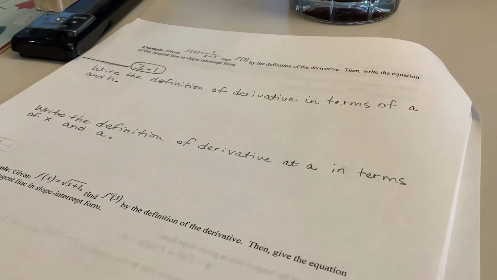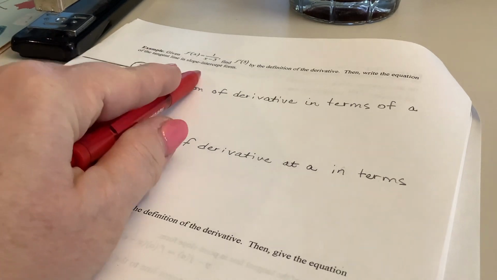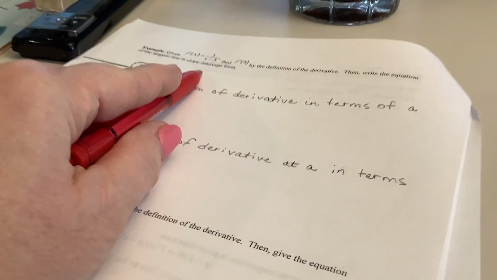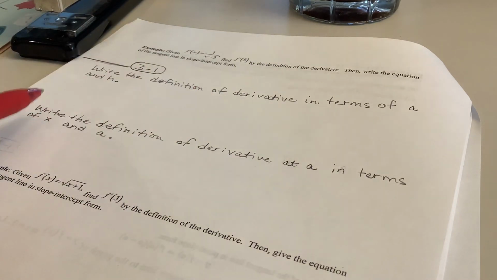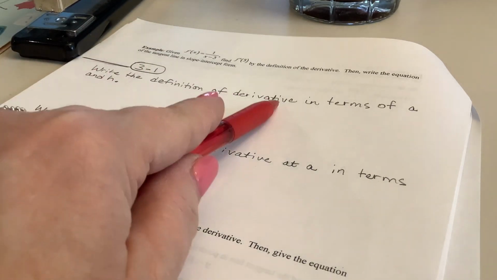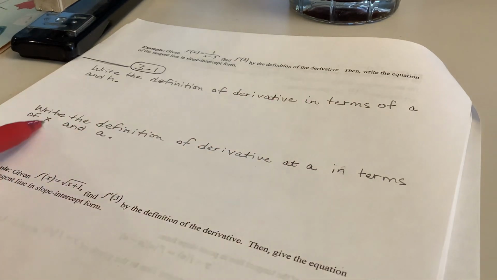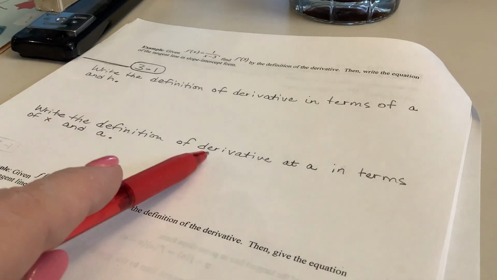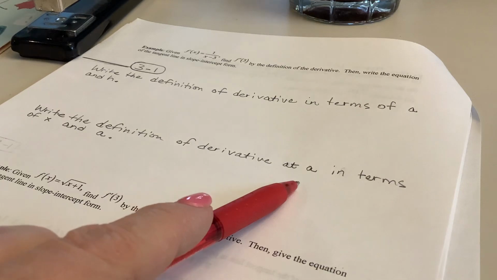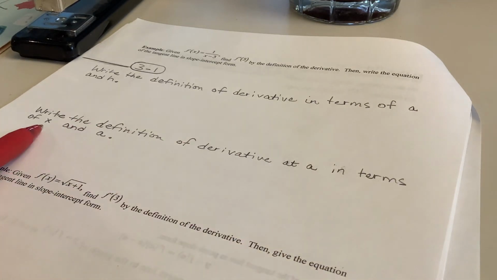Okay, we're going to do a real quick review of 3.1 in this video. If you're in my class, you have this handout and we actually did the problem at the top of the page. So what I'd like you to do to start is pause the video and see if you can write down the definition of the derivative in terms of a and h from memory. And then see if you can write down the definition of the derivative in terms of a and x.